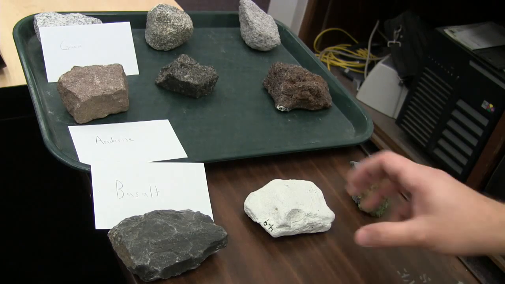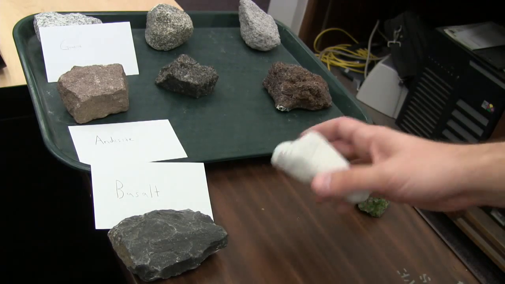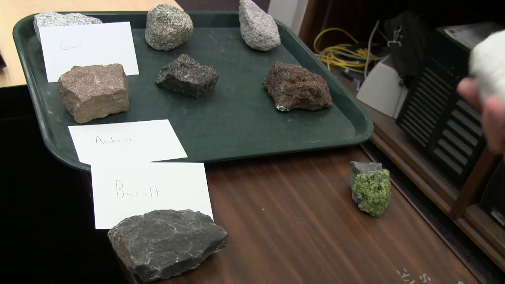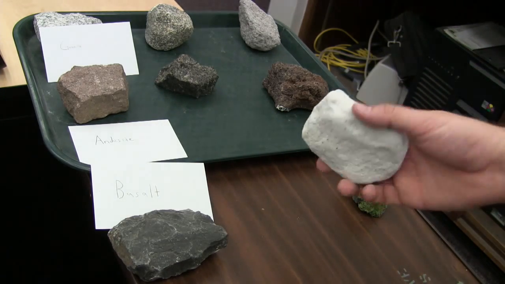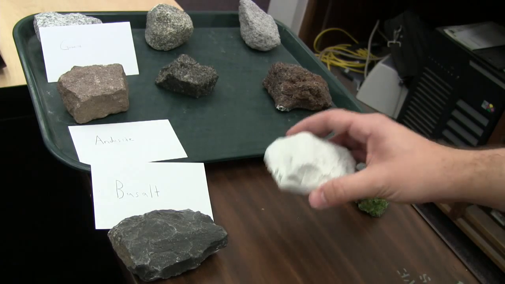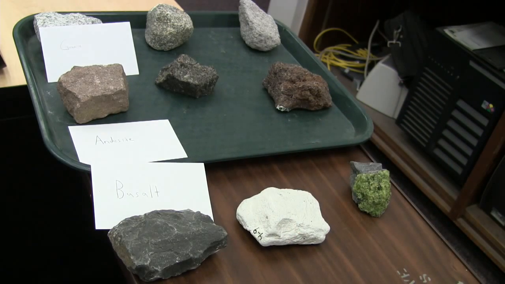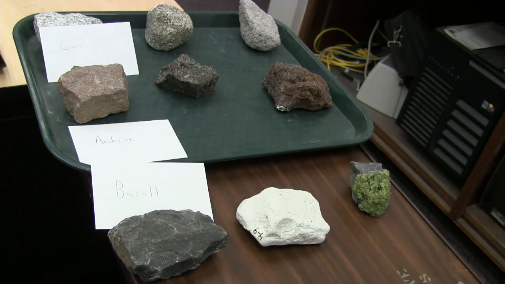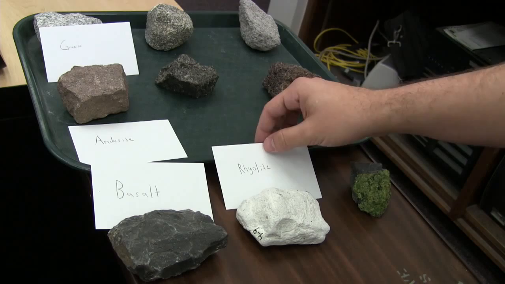Okay, we come down here now. We have another igneous rock here. This one would be volcanic because it has an aphanitic texture. Again, you can see that we don't have any visible crystals here. The composition would be felsic because it's, again, very light. So we have a volcanic felsic aphanitic rock, which is called rhyolite.